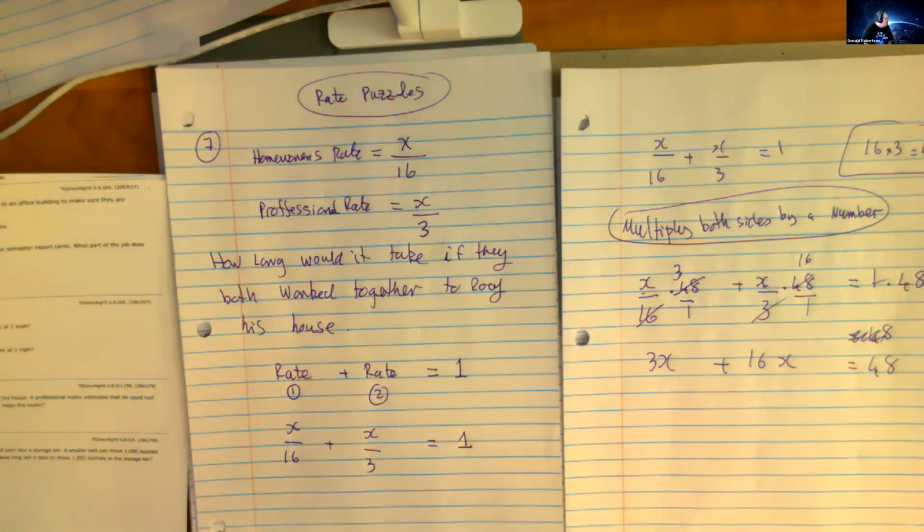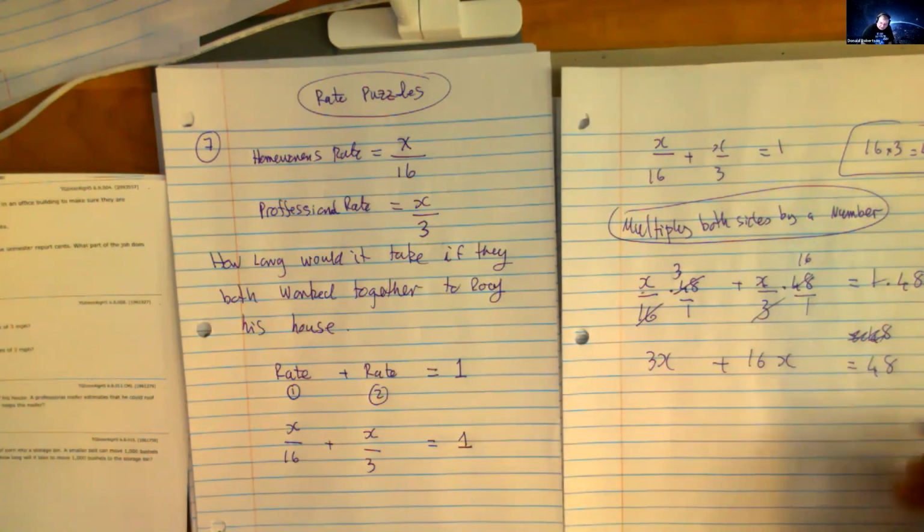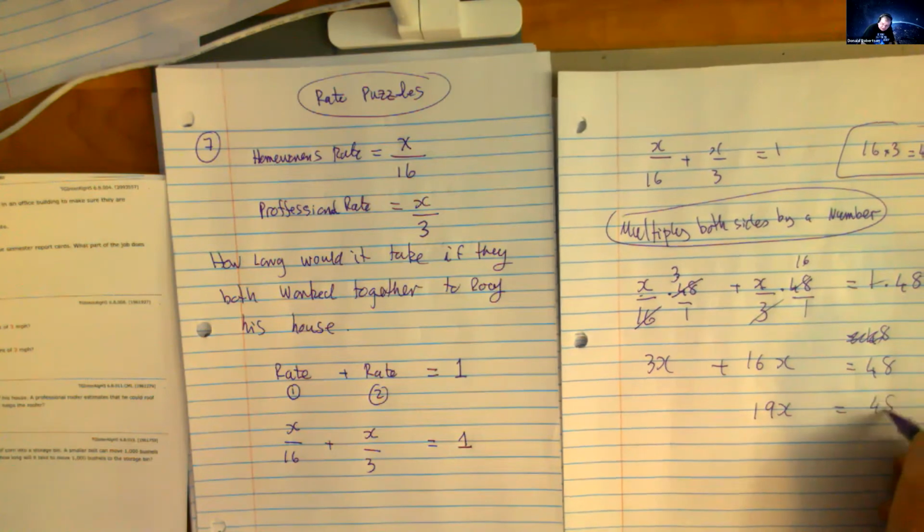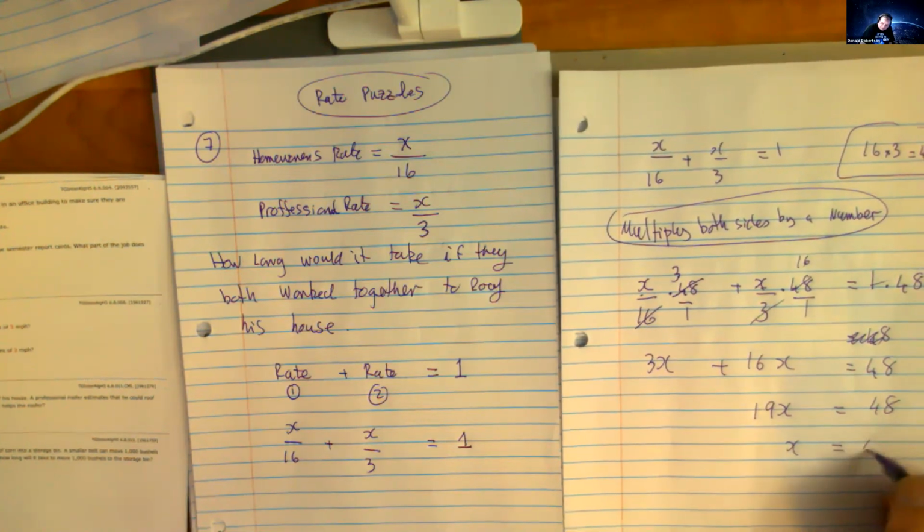Do you see what I've done here is get rid of all the fractions? And I've done it by a really clever trick of finding a number that makes everybody disappear as far as fractions are concerned. Now at this stage here, you can add the x's together and then you can divide both sides by 19.